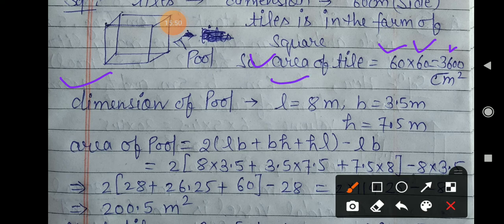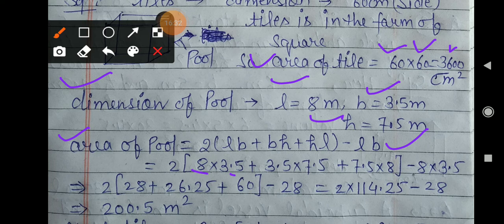Now we have a dimension of a pool. So length of a pool is 8 meter, breadth is 3.5 meter, height is 7.5 meter here. So you have to find the area of a pool. So how to find the area of a pool? You very well know that top of a pool is to be open, because pool is open at the one end, so that is the top end. So that time you have a 5 face. So when you have a 5 face, then you have to use the area of a pool is 2 into lb plus bh plus hl minus lb, and then after you have to put the value of l, b and h in this formula and find the area of a pool.